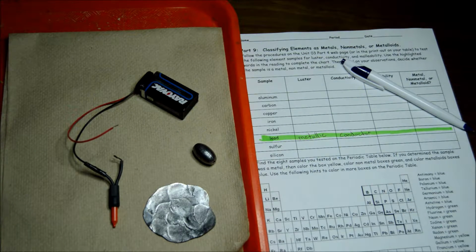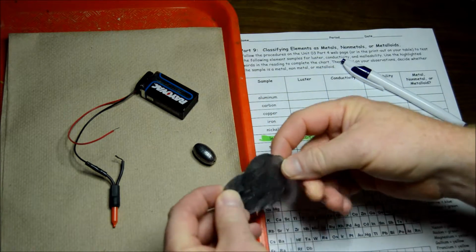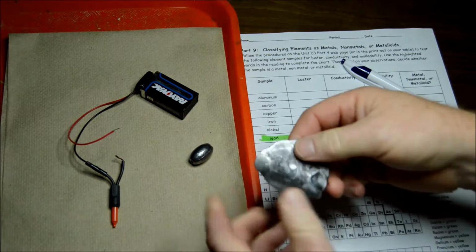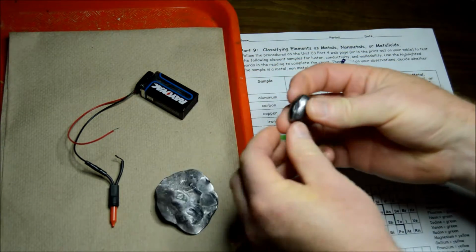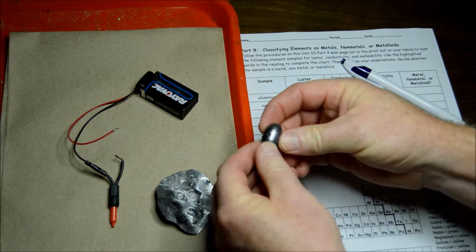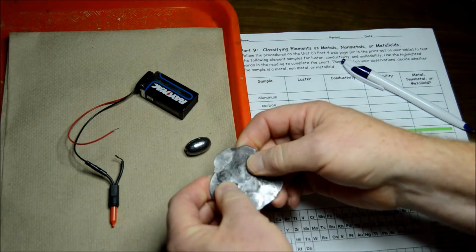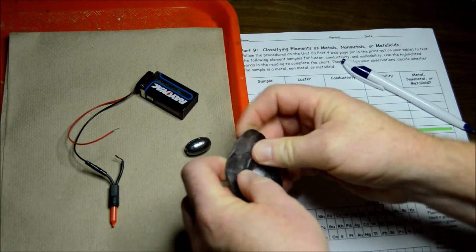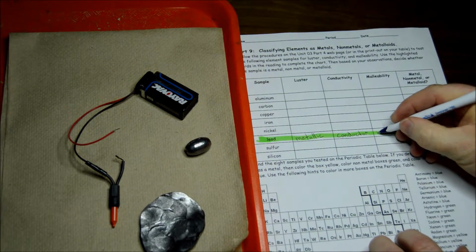Alright, the last test is for malleability. And like I said, this is a piece of the lead that we hit with the hammer the other day. See how thin it is, and it also will very easily bend. If you looked at this piece of lead, you might think, well, that's not malleable because it's very hard. But if you hit it with a hammer, you can hammer it out into a thin sheet. It is very malleable. It can even bend right now. So we're going to say right here that it is malleable.